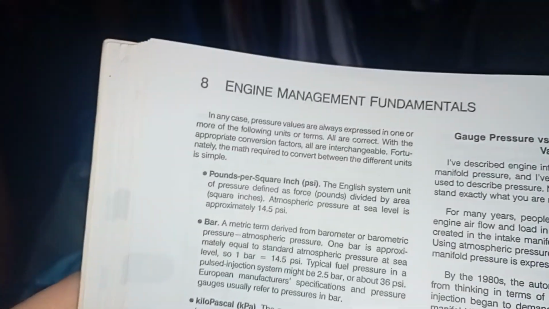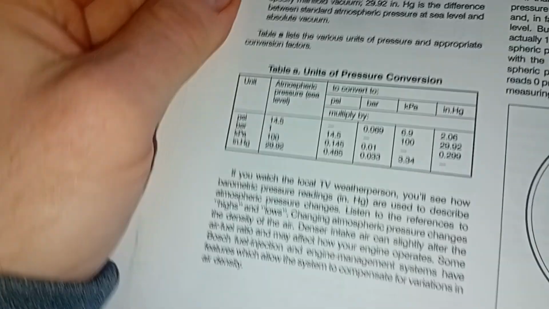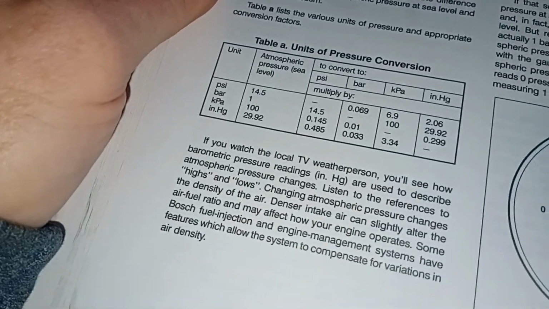Right, okay then, that's another little section done, but it's coming up to 10 minutes, so I'll leave it there for this video. That was quite interesting, wasn't it? So now we know about 2.5 bar, 36 psi.